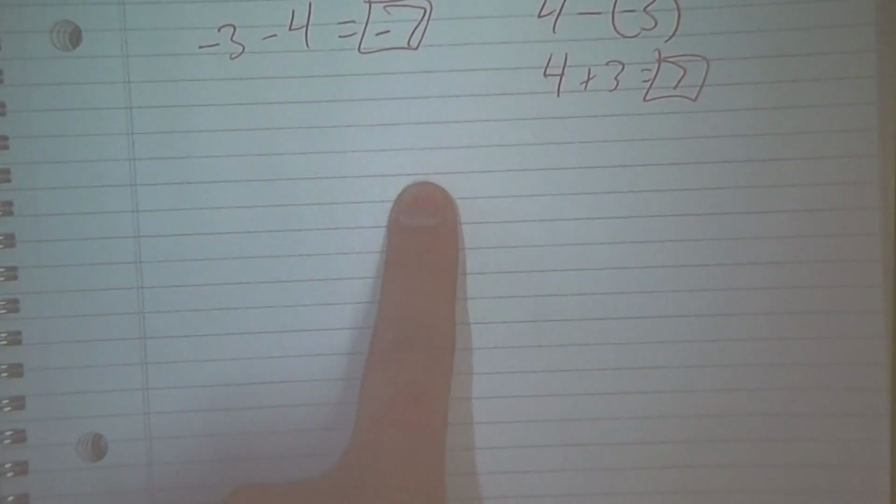Negative 3 minus 4. Same sign. Same sign equals add. 3 plus 4 is 7, negative and a negative, that makes it a negative 7. 4 minus a negative 3. That turns into 4 plus 3 equals 7, positive.